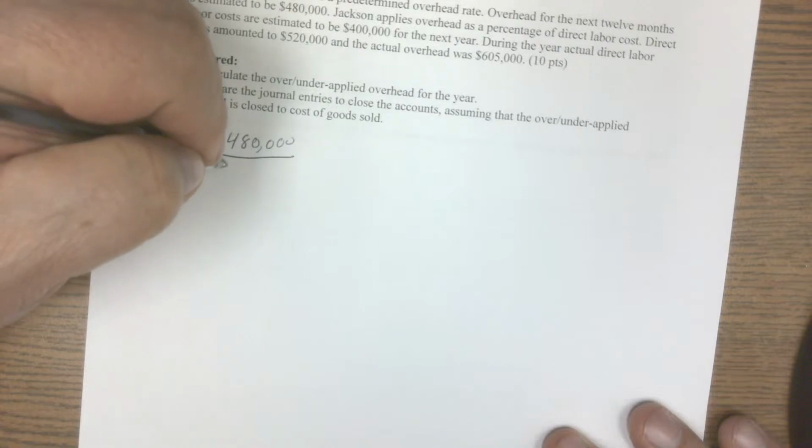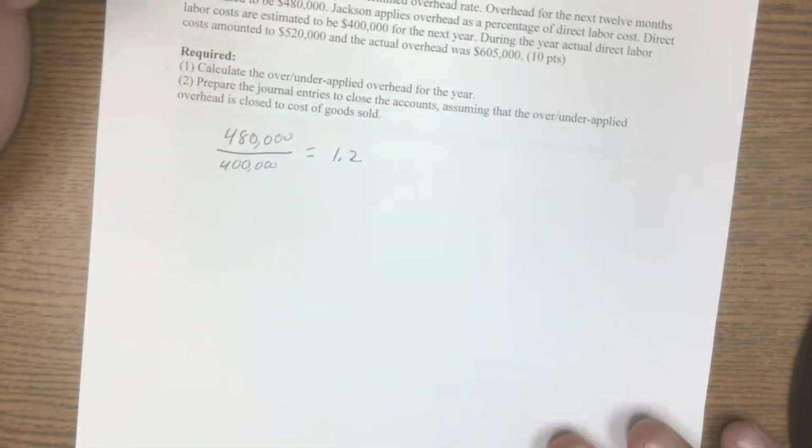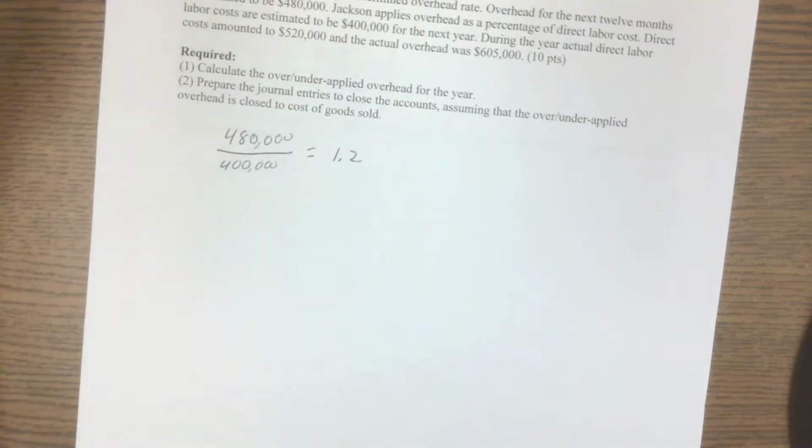Next one up, we've got the Warren Company uses a predetermined overhead rate. So this is going to be job order costing or job costing. Overhead for the next 12 months is estimated to be 480,000. Jackson applies overhead as a percentage of direct labor costs. Direct labor costs are estimated to be 400,000 next year. So we take the 480,000, divide it by 400,000, and we get 1.2 or 120%. The overhead will be 120% of the direct labor cost.